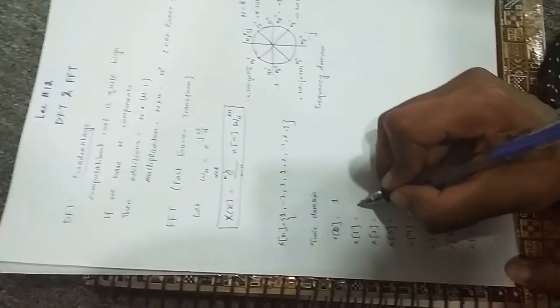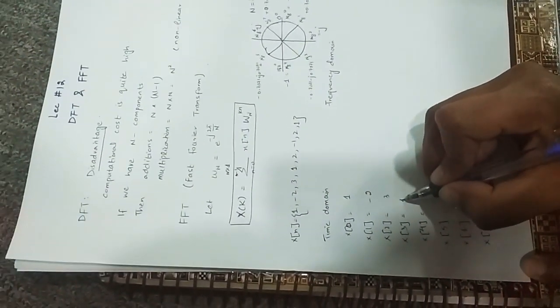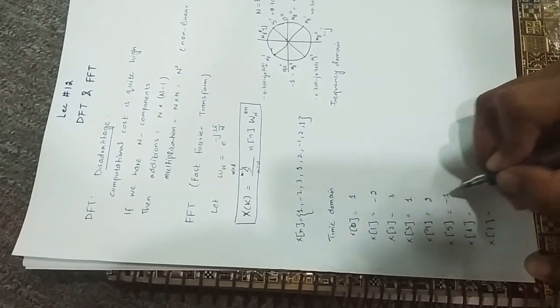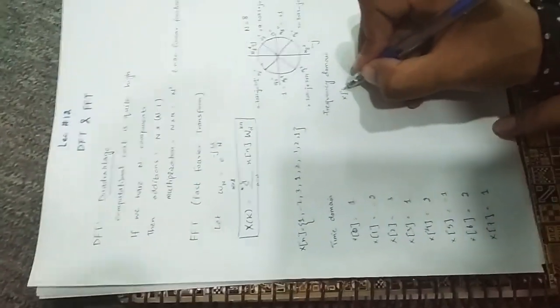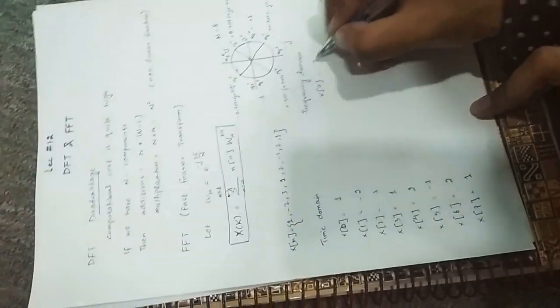Its values are given, and similarly I got the following values in the frequency domain. You can find them in my previous lecture.